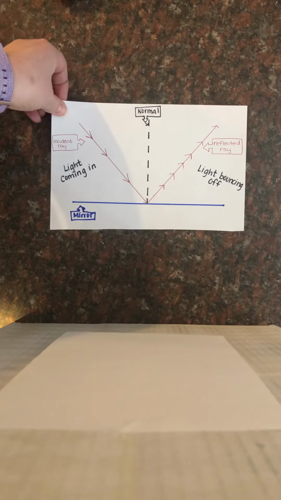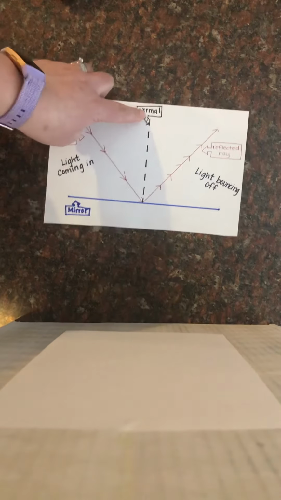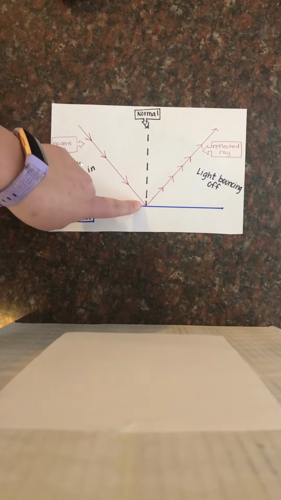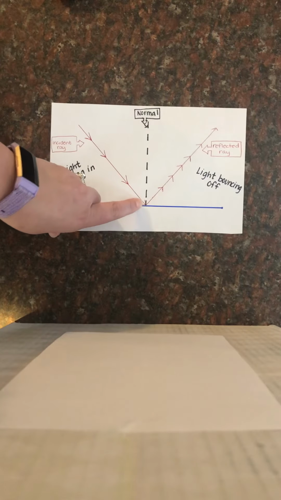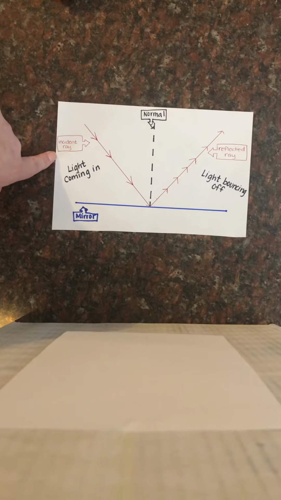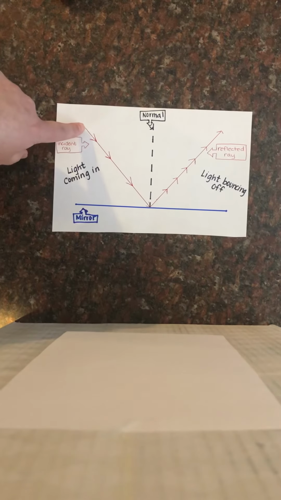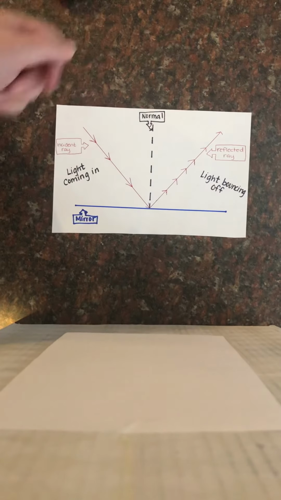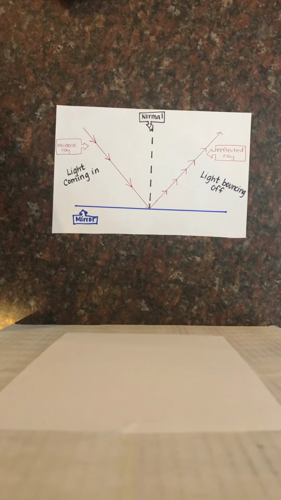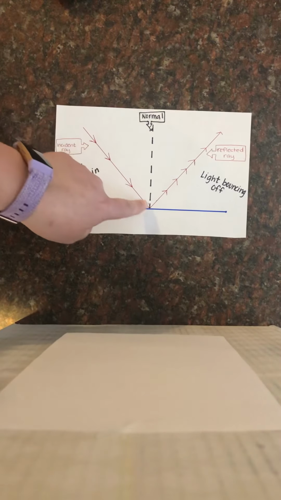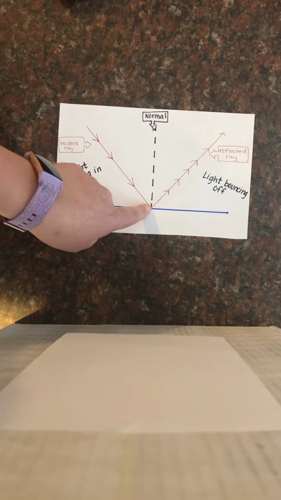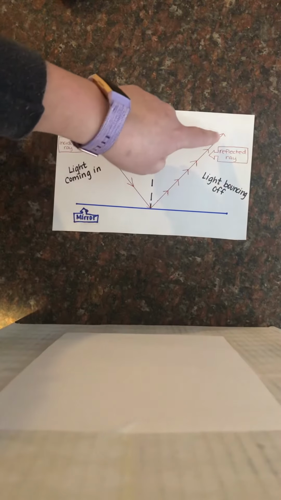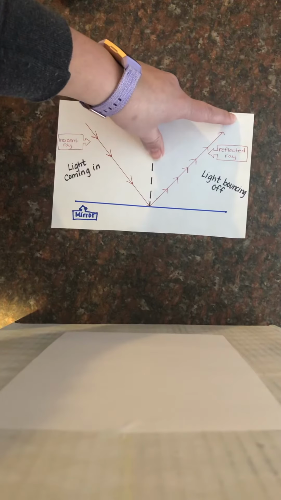Now, here's our mirror, here's our normal, and here is light coming in towards the mirror at an angle. This is called our incident ray. An incident is like something that happens. So when the light is coming in, it's something that's happening, and that's our incident ray. It comes in at this angle, and then when it reaches that normal and hits the mirror, it's going to bounce off and be our reflected light ray.